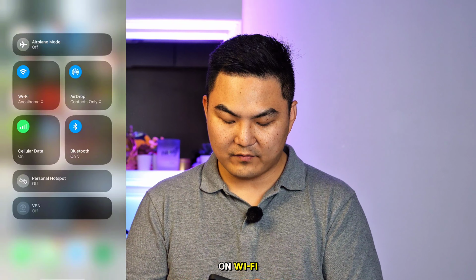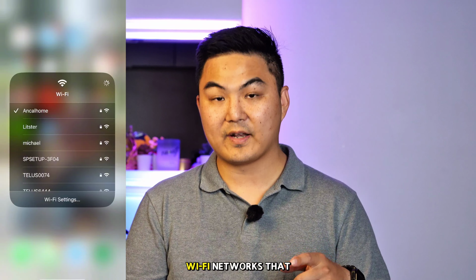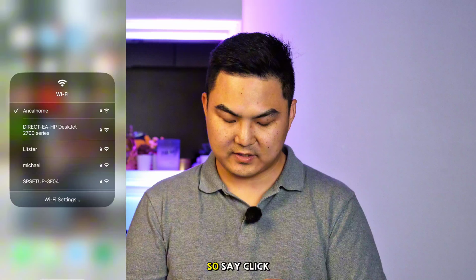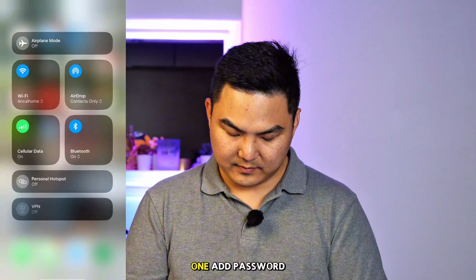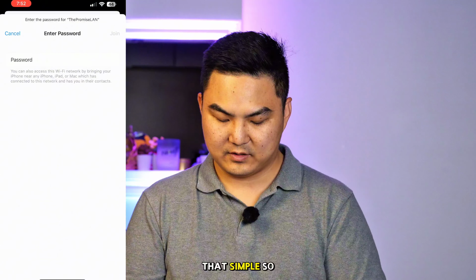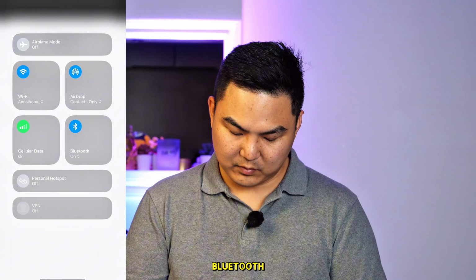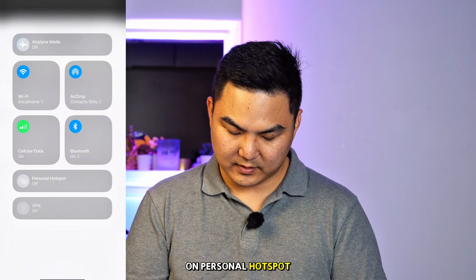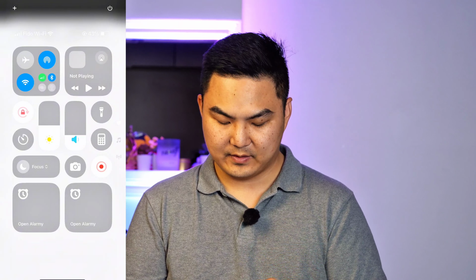You hold on Wi-Fi. These are all the Wi-Fi networks that are near you. So say I click here, oh, I want to join this one, the promise. Click on that one, add password. It's that simple. So if I get back into it, hold on to here. Same with Bluetooth, you can turn on personal hotspot, which is not accessible by just the main control panel.